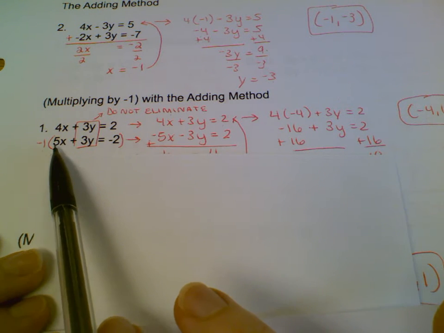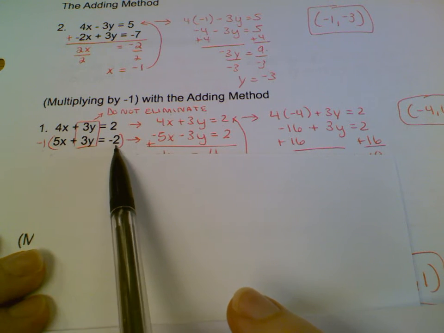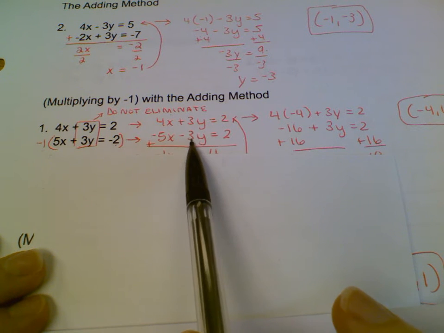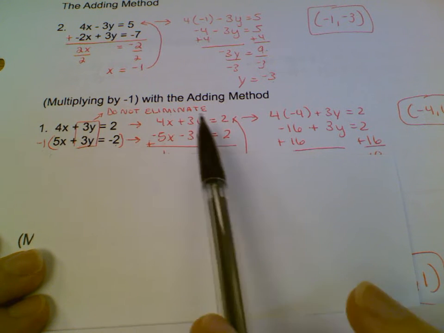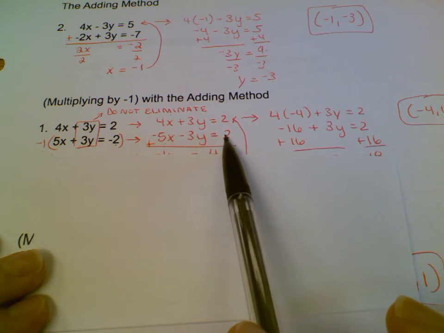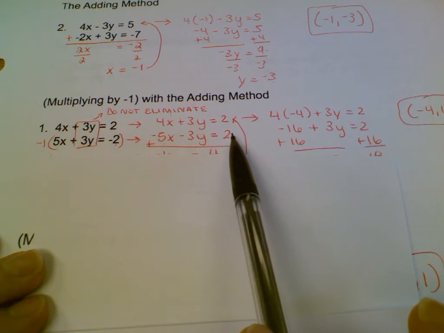But the bottom equation, I'm going to multiply each of these terms by negative 1. So this will become negative 5x. This will become a negative 3y. This will become a positive 2. So a student's error is usually when they don't multiply all the way across. So pay attention to multiplying and your negatives.